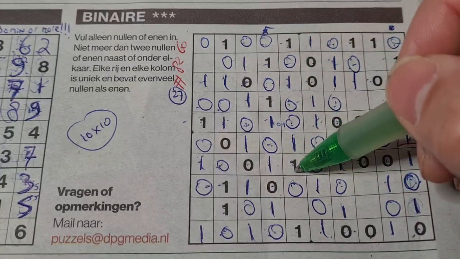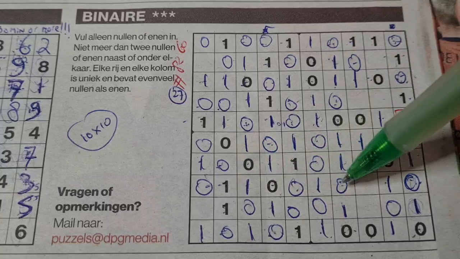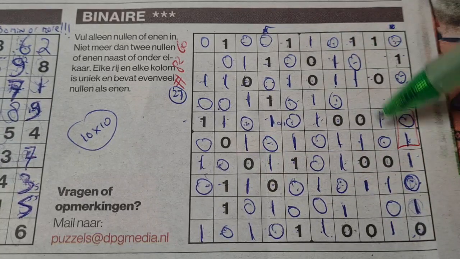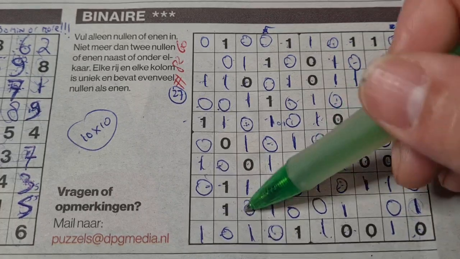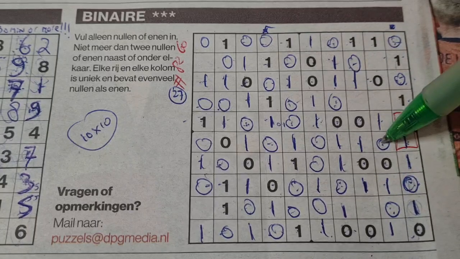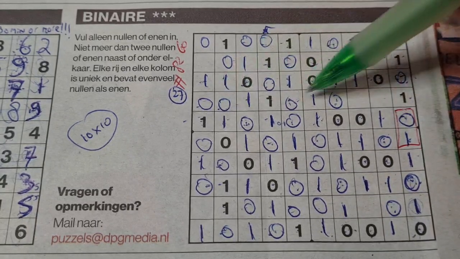1, 2, 3, 4, 5 1s, so the rest are 0s. 1, 2, 3, 4, 5 0s, so the rest are 1s. Now let me count 1, 2, 3, 4 in the remaining rows and columns.